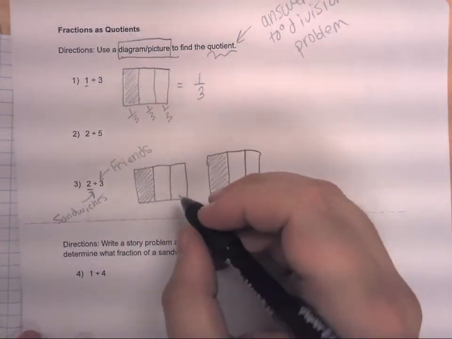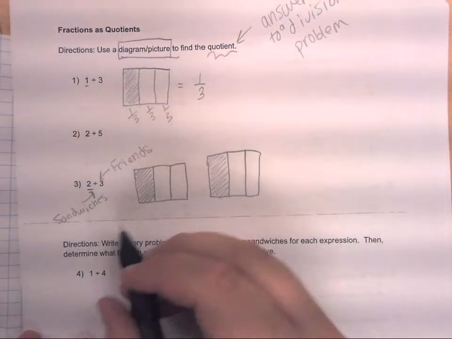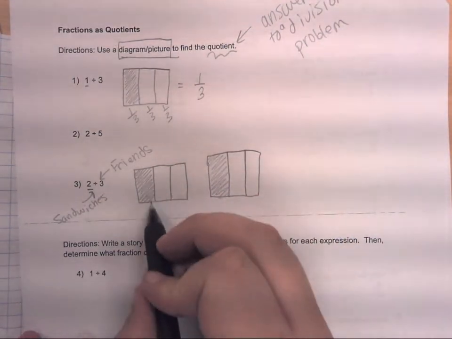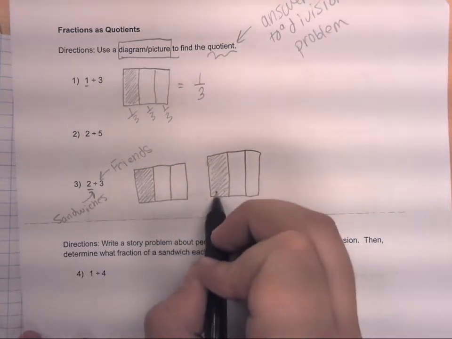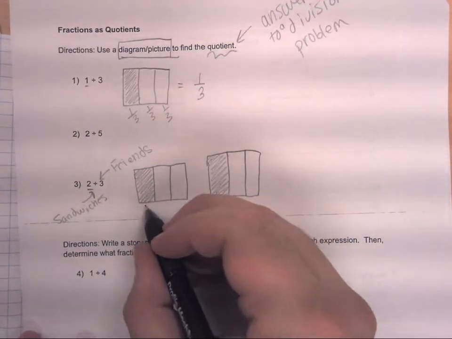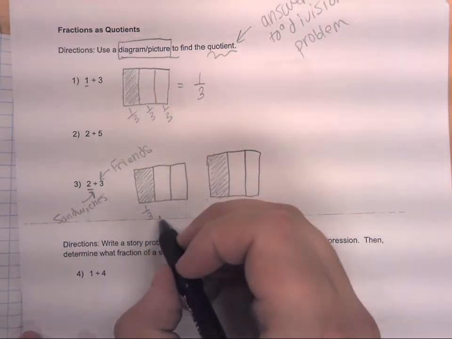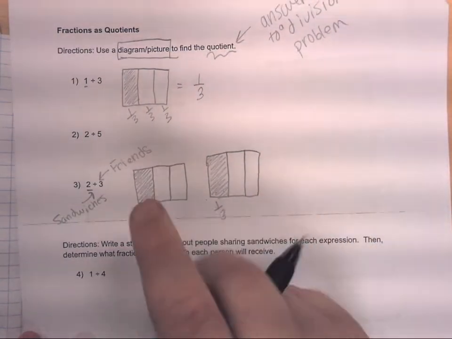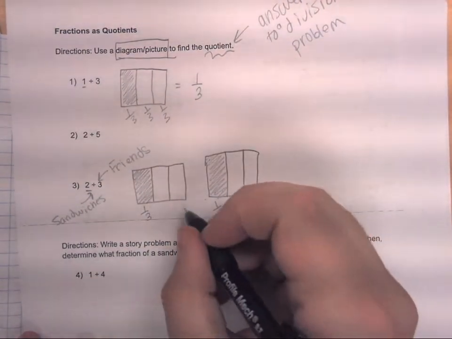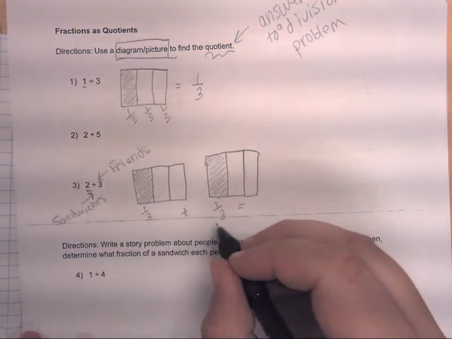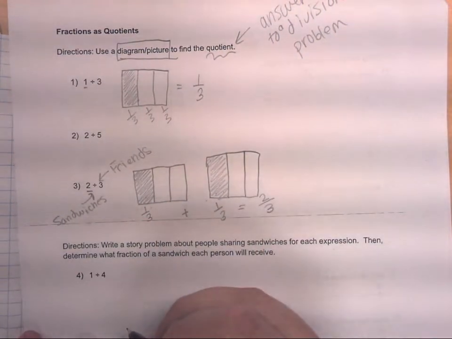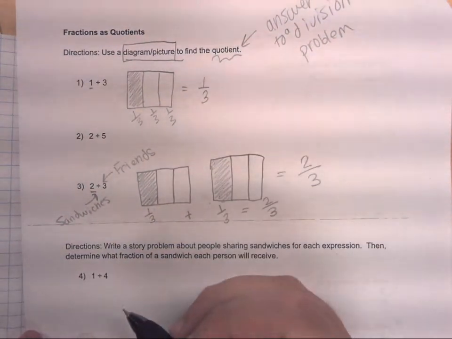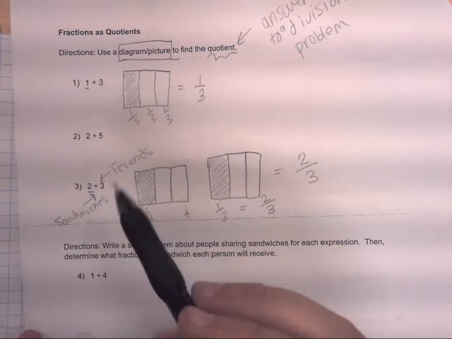Well, if I imagine that one friend will receive a shaded part from both of these sandwiches, we can see that they're going to receive 1/3 of a sandwich from the first sandwich and another third from the second sandwich. And so altogether, they would receive 2/3 of a sandwich, which is why 2 divided by 3 is equal to 2/3. So a picture and a diagram helps us.